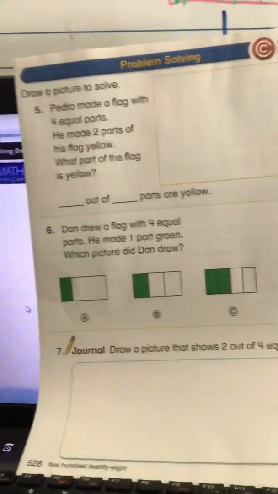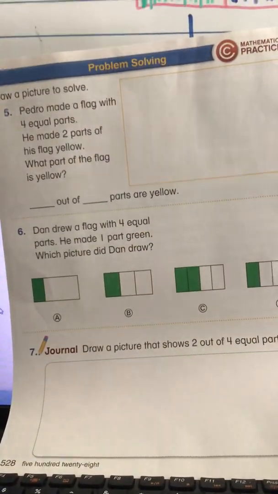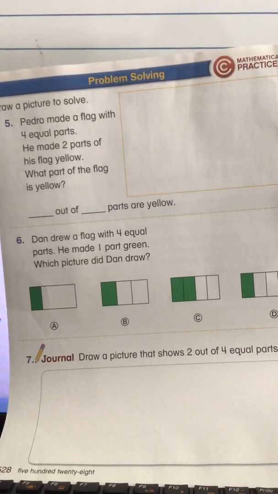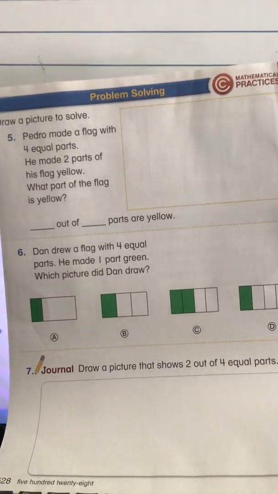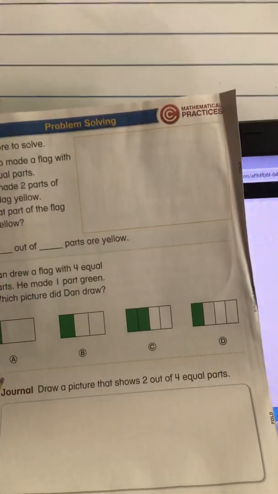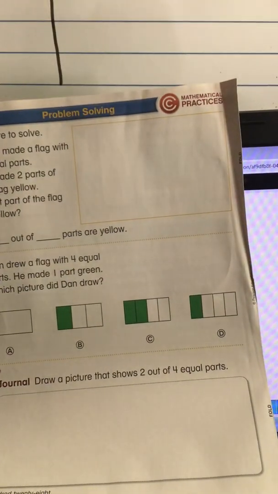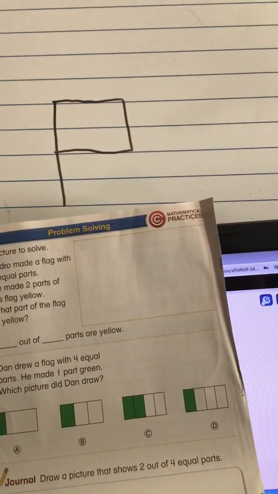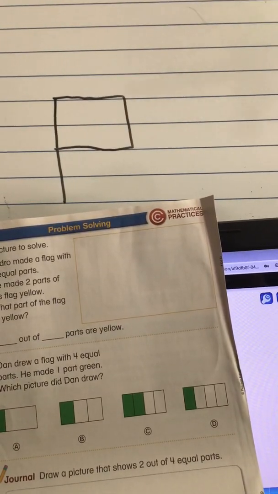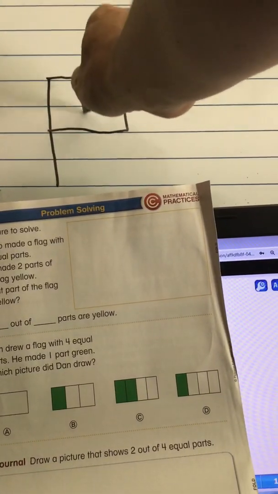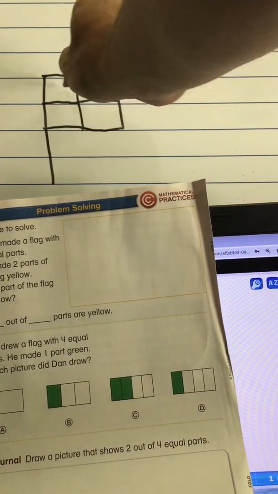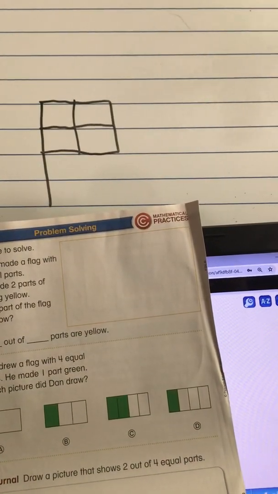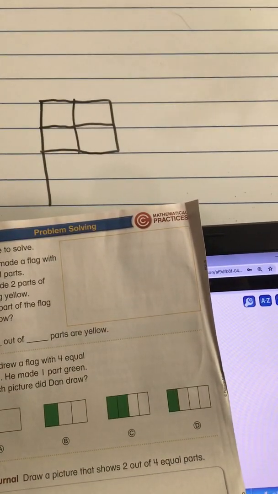Okay, Pedro made a flag with 4 equal parts. So in your picture, you're going to start off by drawing a flag with 4 equal parts. So my flag is going to be like that. There's my flag. And it's going to have 4 equal parts. So I'm going to go like this. 1, 2, 3, 4. There's the 4 parts. You can make your flag however you want, but it has to have 4 equal parts.